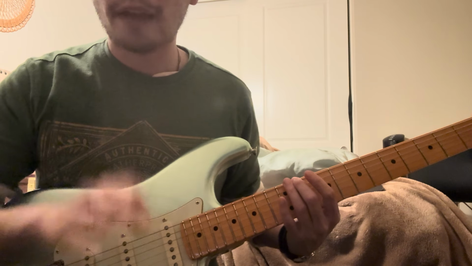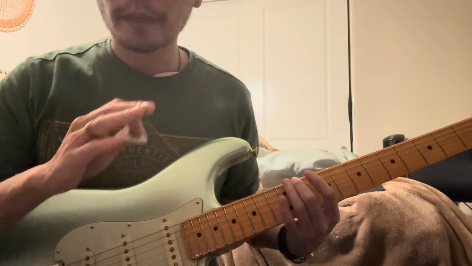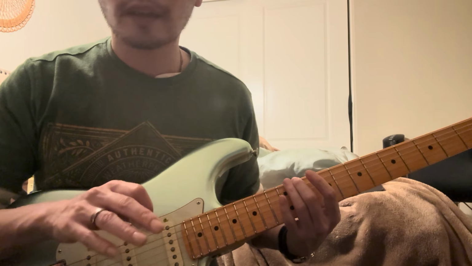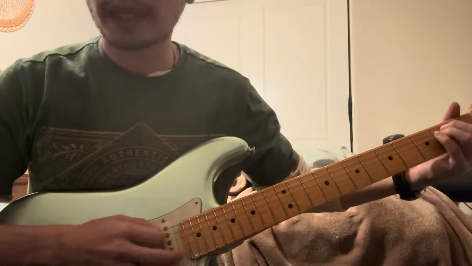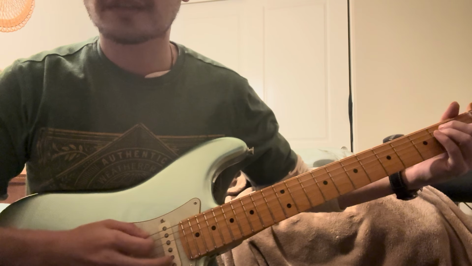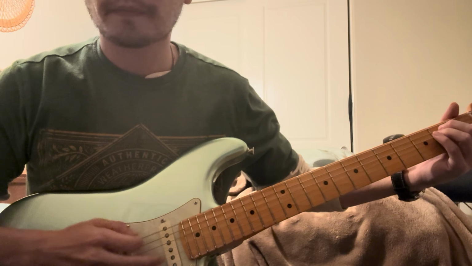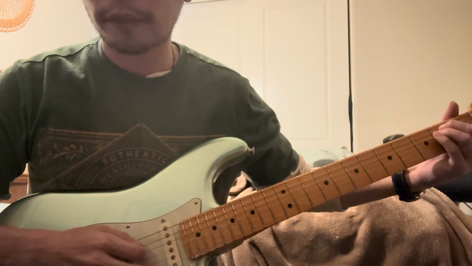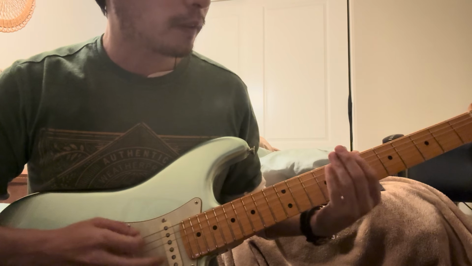But now that we know what all the intervals are, we can stay with E and just do an E major chord, right? So this is your root, or your unison. This is your perfect fifth, right? We count 7.